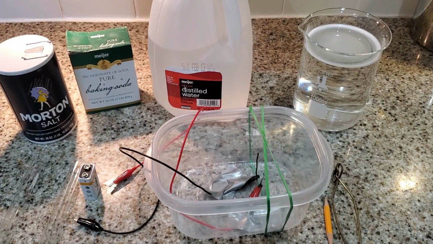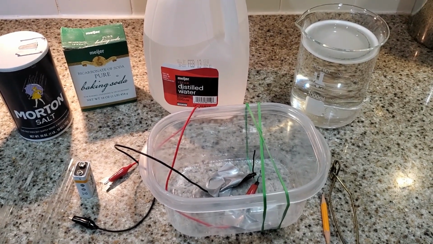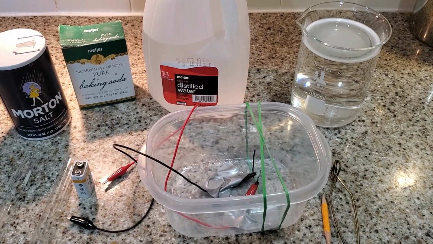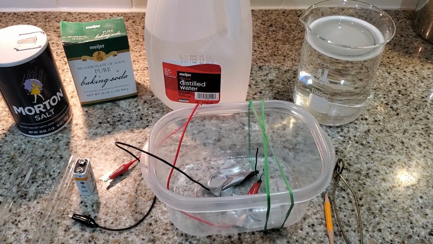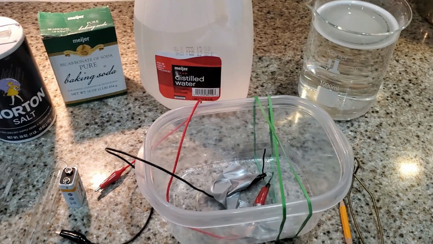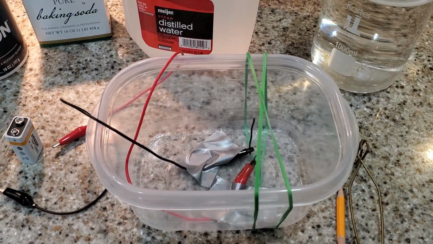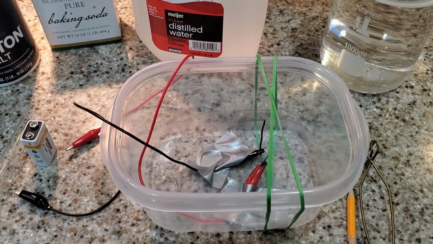All right, electrolysis is super easy to do. I bet you can even do it at home. There's nothing really special that's needed. You see actually all my supplies right here. So first, we need some sort of container. You can use glass container. I just used plastic Tupperware.